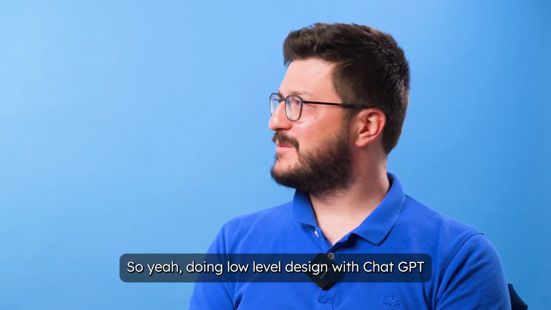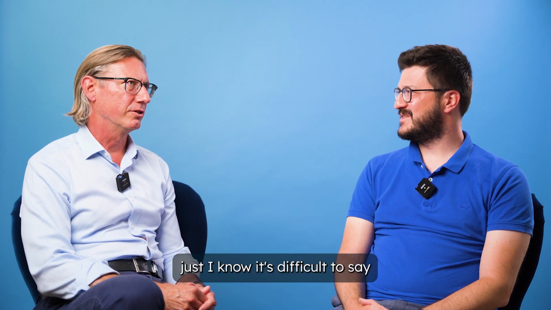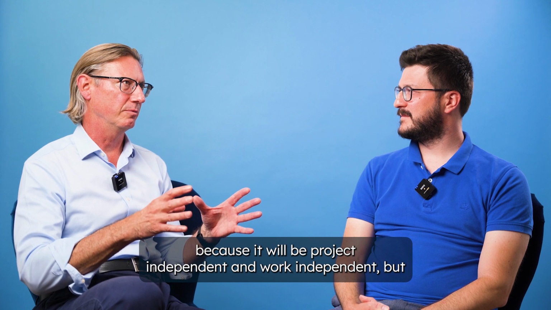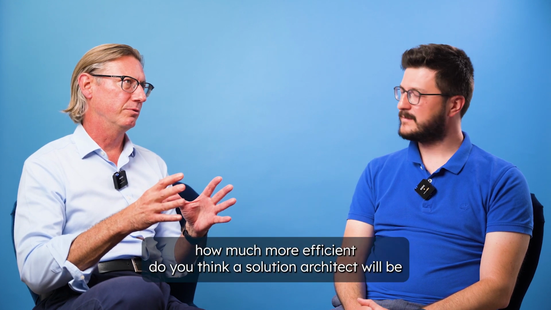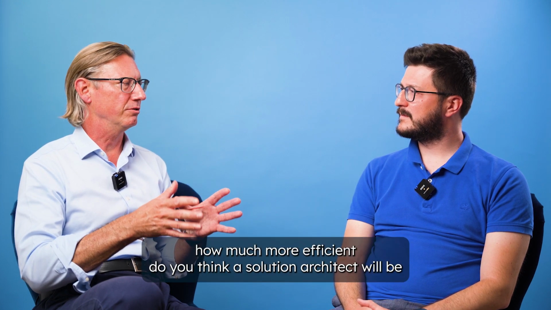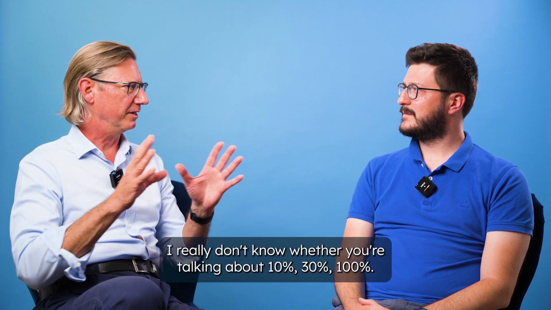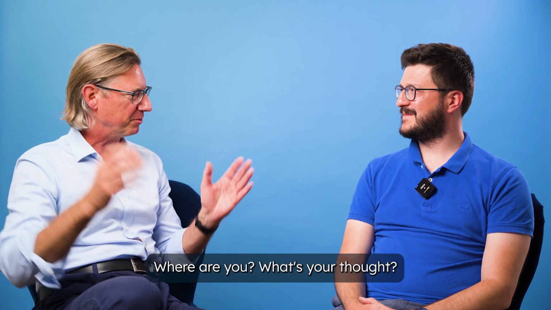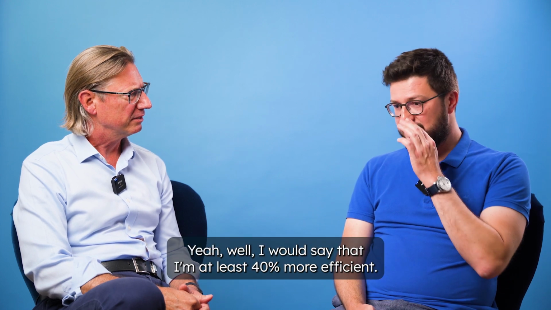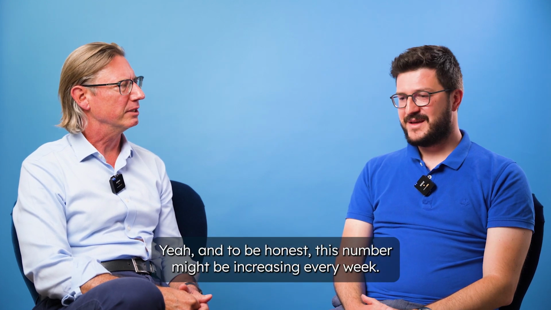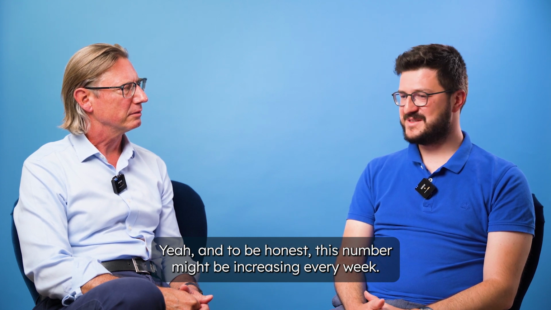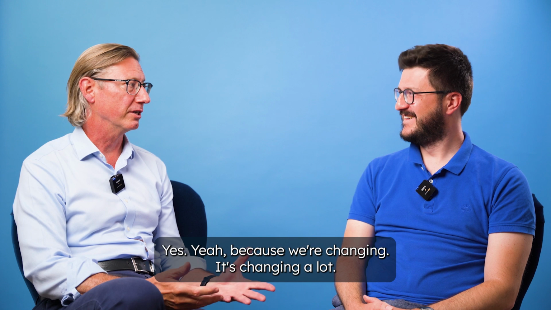So doing a low-level design with ChatGPT, I know it's difficult to say because it will be project and work independent, but how much more efficient do you think a solution architect will be? Generally, give me a figure, because I really don't know whether you're talking about 10%, 30%, 100%. What's your thought? Well, I would say that I'm at least 40% more efficient. And to be honest, this number might be increasing every week, because it's changing a lot.